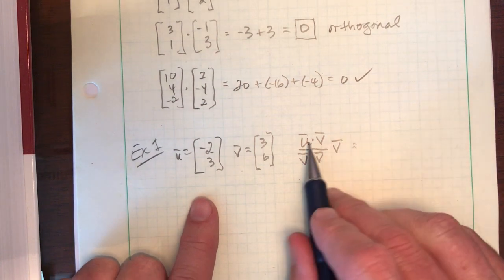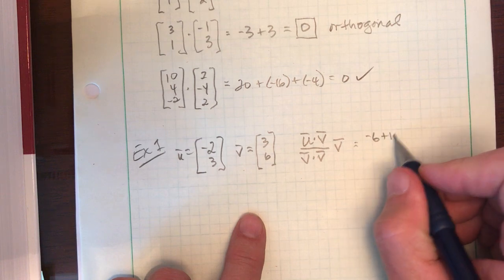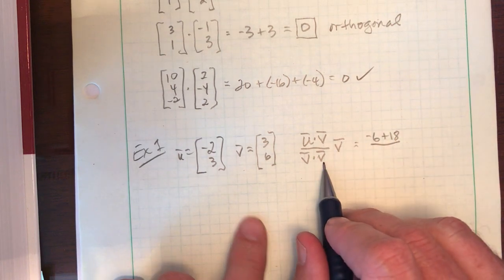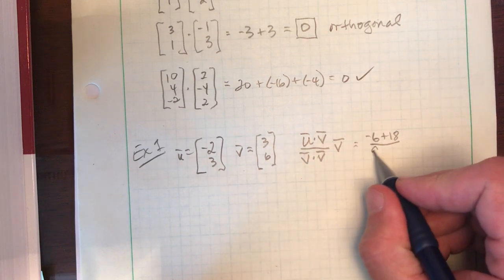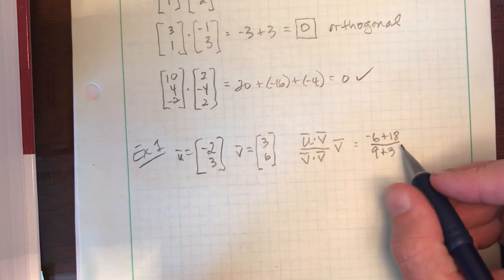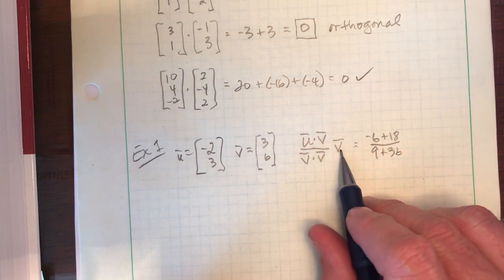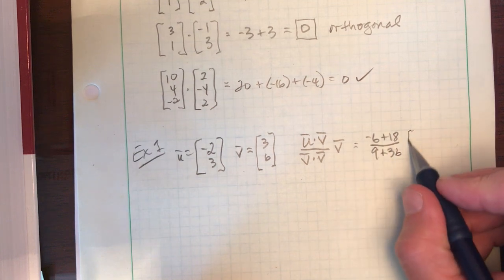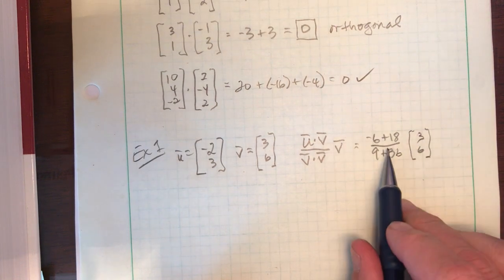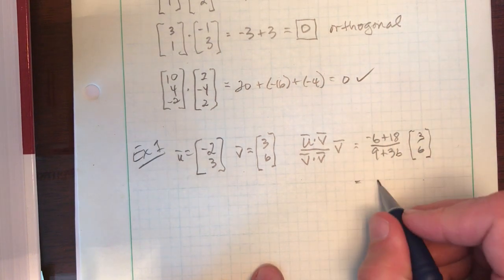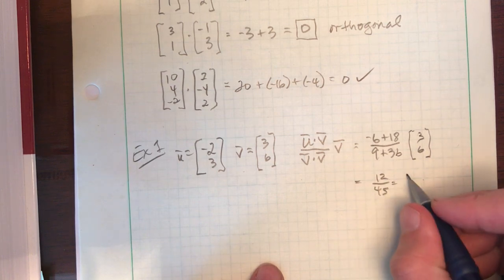What is u dotted with v? Let's see, that would be -6 plus 18 over, you can dot a vector with itself, so not a problem. So 3 times 3, 6 times 6, we got that. And then I still have, now we're not dotting it with this, we're going to clean this up and we're just going to scale vector v here in a moment. So let's clean up this fraction. What do I have? 12 45ths, better known as 4/15.